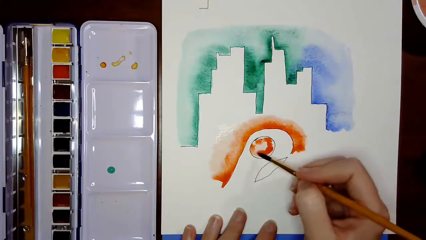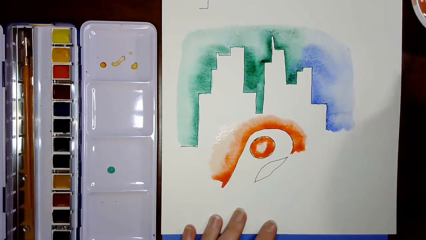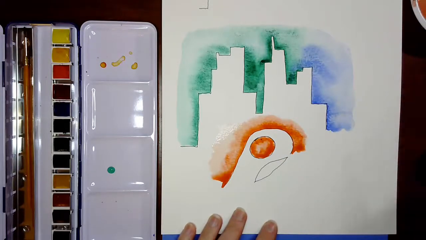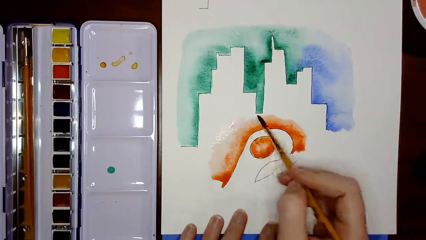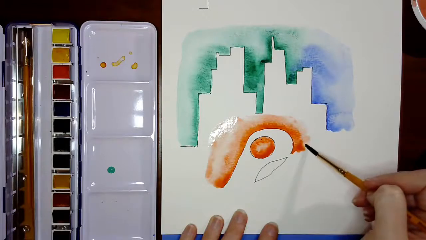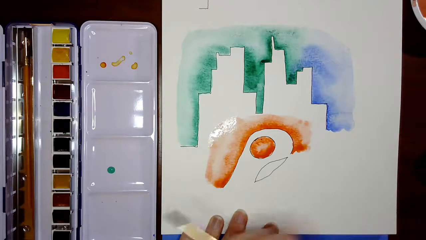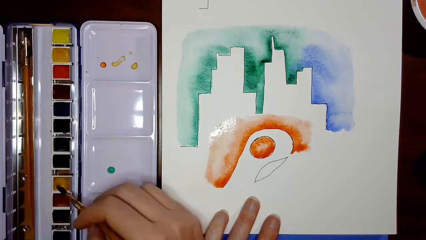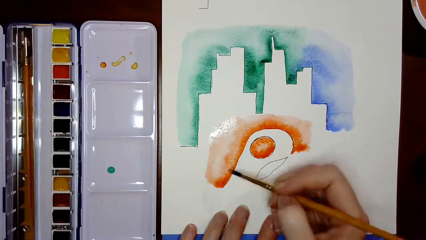And remember not to overwork, because the more you work with it, sometimes the gummier the paper becomes, the less it does what you want it to do. So you can even see here, I'm kind of pushing the limits a little bit. You could even experiment with adding a couple different colors if you want to mix a little bit.